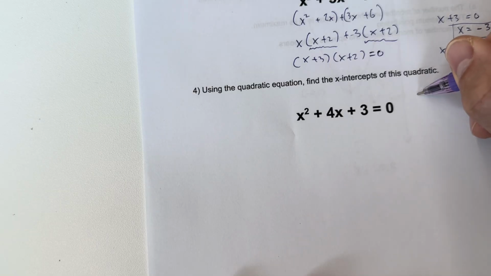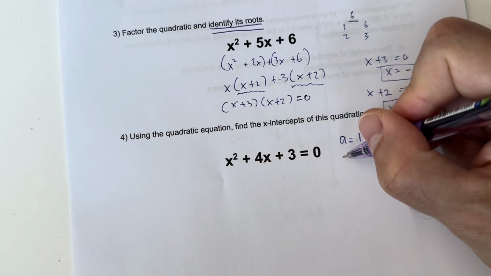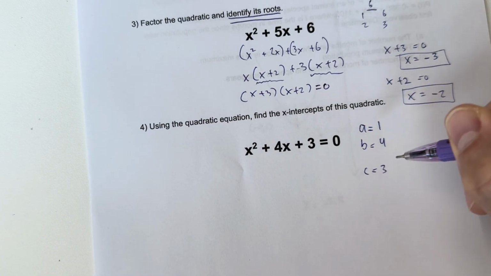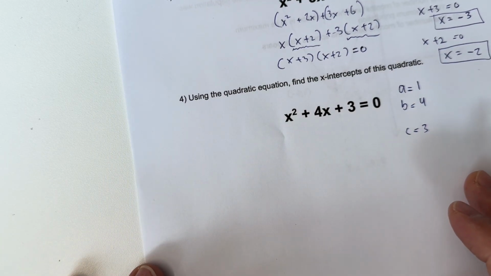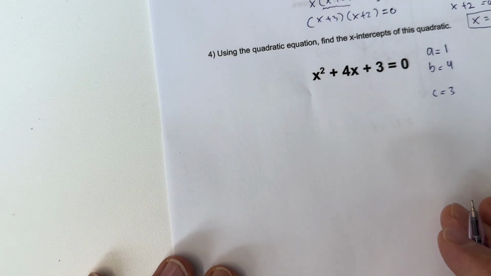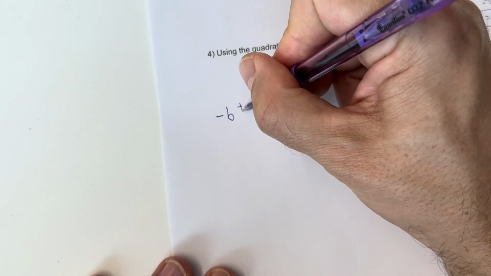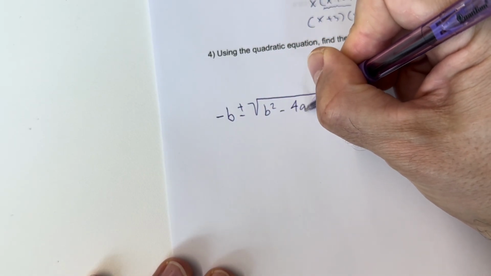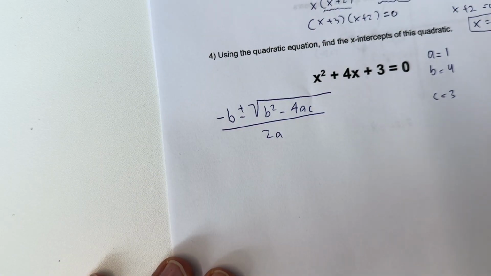So first things first, I do like to take a second and list out my ABCs. A is 1, B is 4, C is 3. So now I know exactly what I'm substituting. Okay, I'm going to write my formula down and then just start substituting. So here we go. As I remember it from when I was your age, the quadratic formula is negative b plus or minus the square root of b squared minus 4ac, all over 2a.